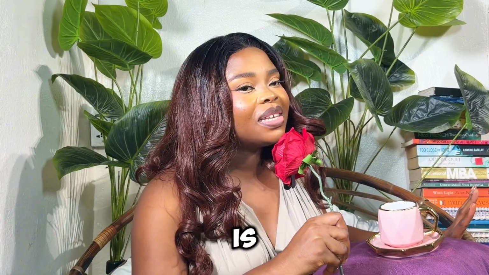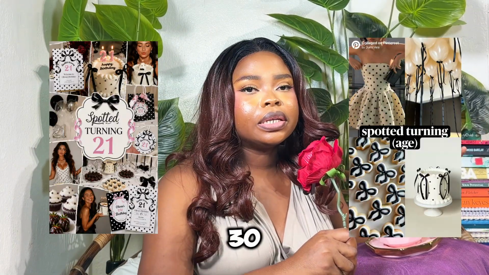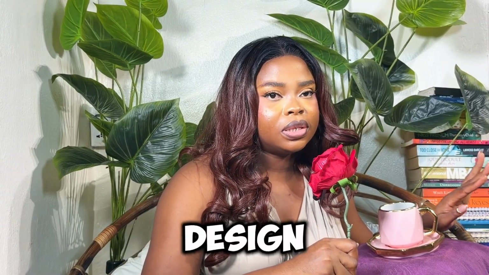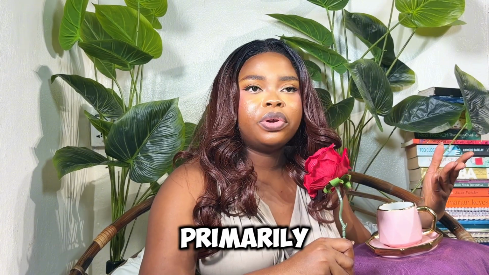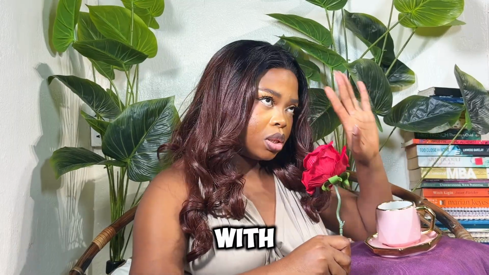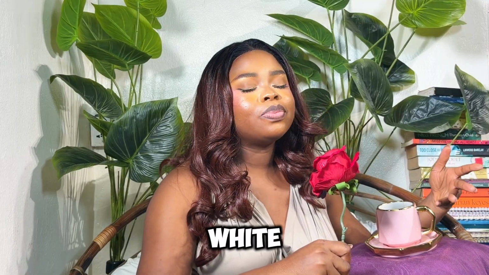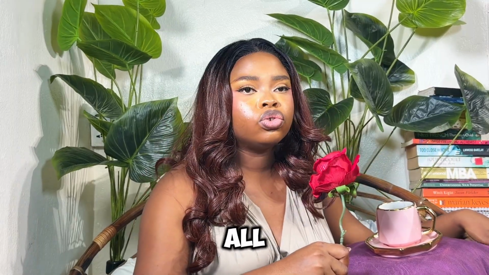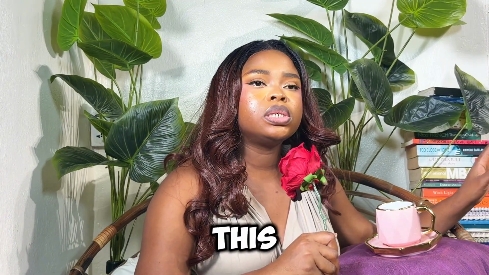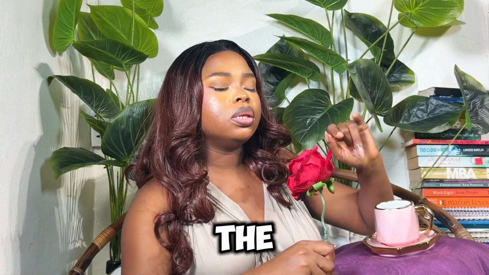And our next theme is Spotted Turning Older. So it could be spotted turning 50, spotted turning 30, spotted turning 25. This theme is centered around polka dot design. So whether it is primarily a white background with black polka dots, or a black background with white polka dots, or a red background with white polka dots, or white background with red polka dots. So basically it's polka dot all through. What you decide, the palettes that you choose, what becomes the primary and the secondary color for this theme, it's up to you to choose which one you want to be the main color in the theme.